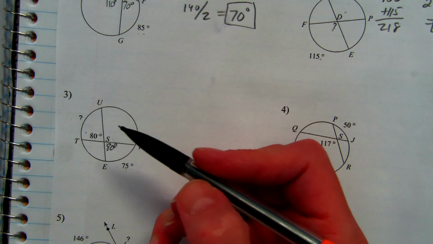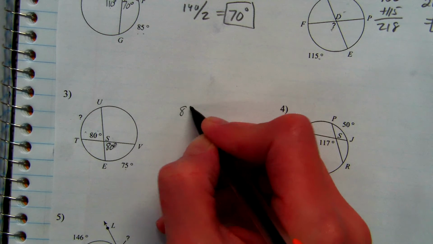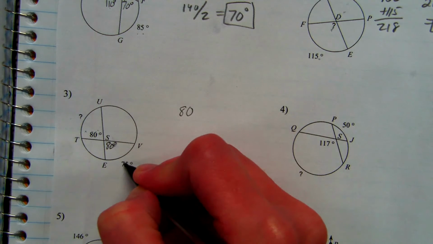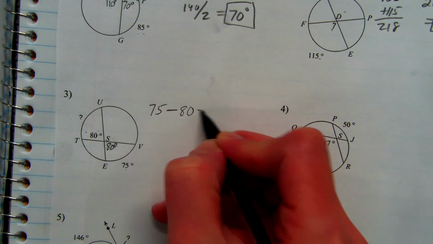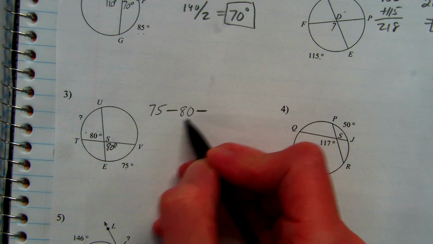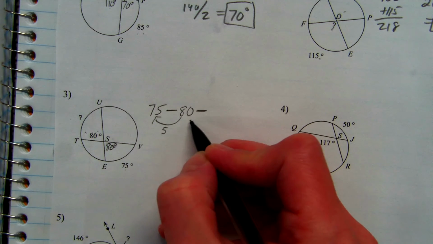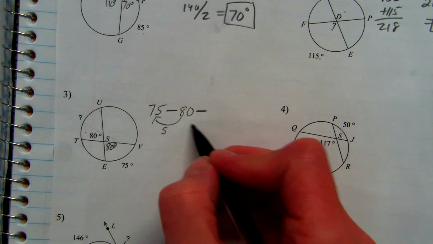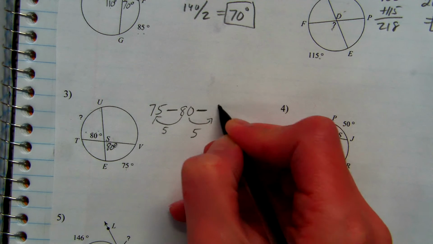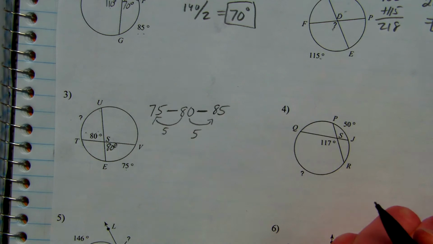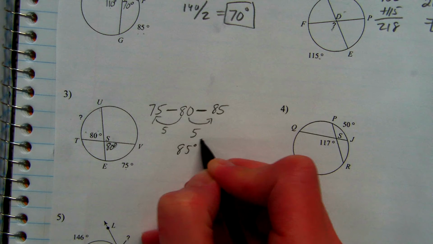So when the numbers are easy like this, you can kind of think, okay, this is the average. That means that 80 is in the middle. 75 is going to be smaller, so I'm going to put 75 over here. 80 is in the middle. And then we have to figure out, okay, so that's a distance of 5 this way. So the other number must be bigger, and it'll be a distance of 5 this way. So if I add 5 to 80, we get 85, and that would be your missing arc. So we could say 85 degrees.